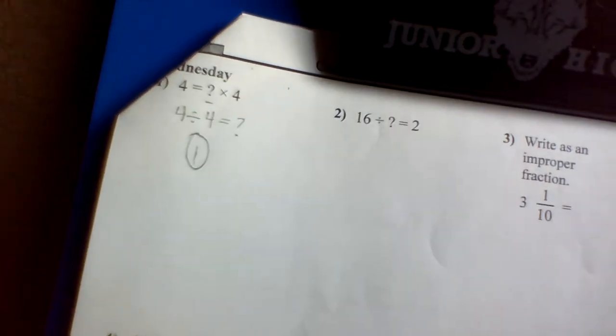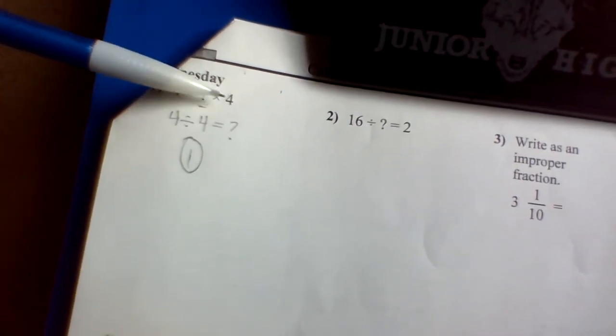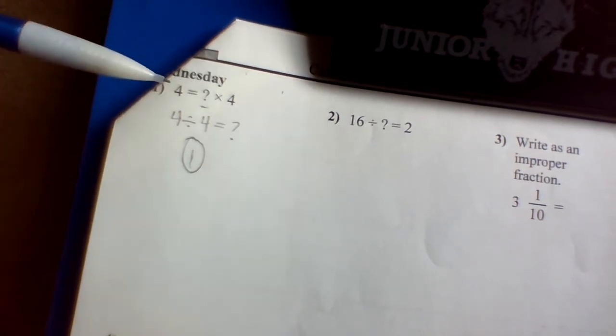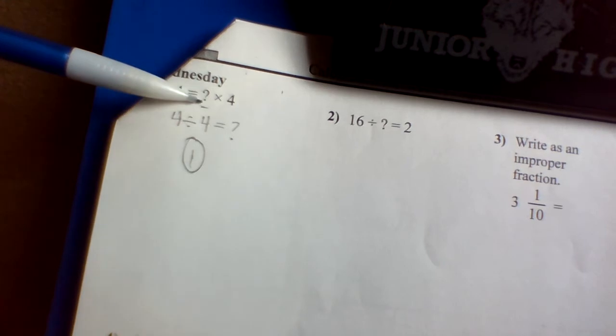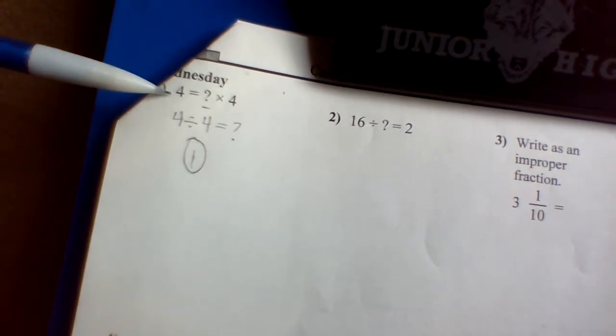I also should know that if I have my number and I'm making groups of something, I'm making 4 groups and I don't know how much is in each group, and I end up with 4, I clearly can't have more than 1 here because those two numbers are the same.